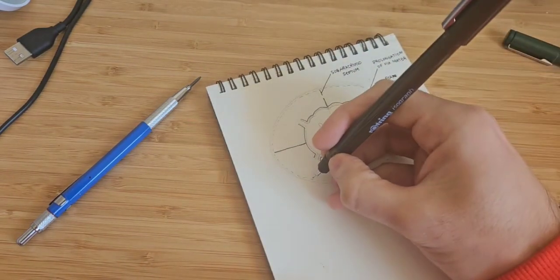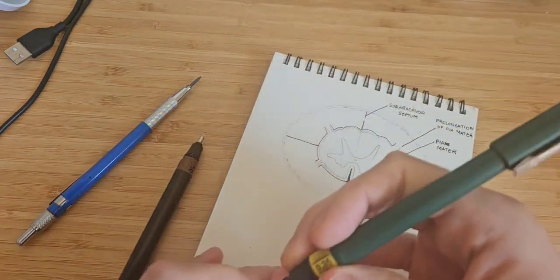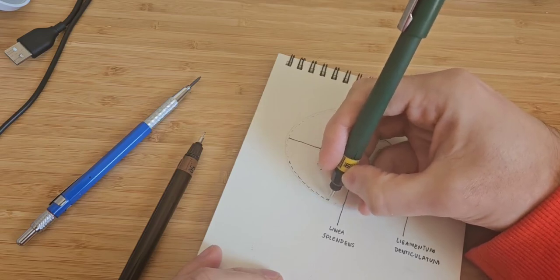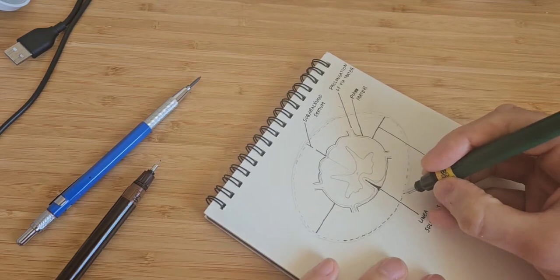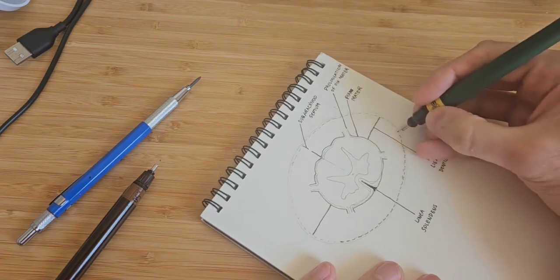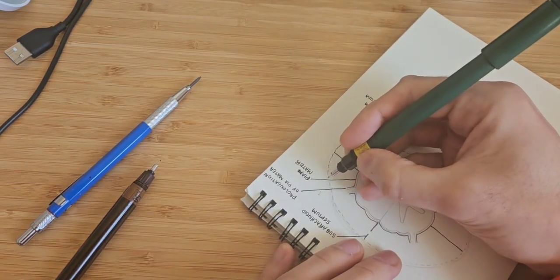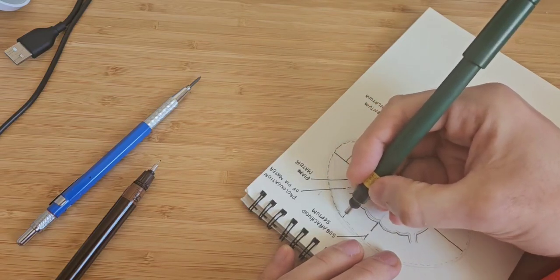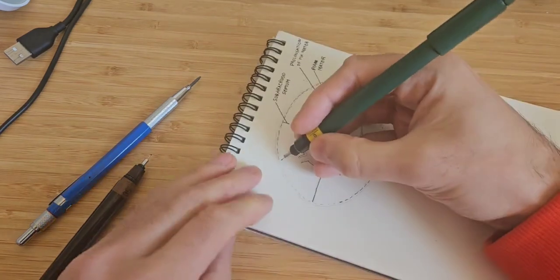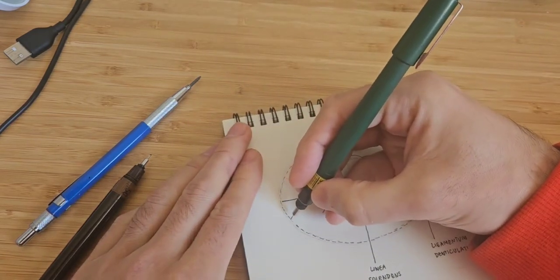We have this part here. You probably know which part this one is. Let me just complete. Okay, this part here, all the way to this area here.